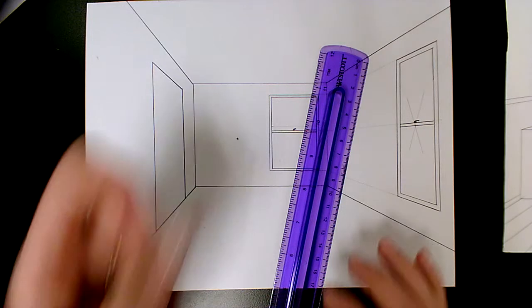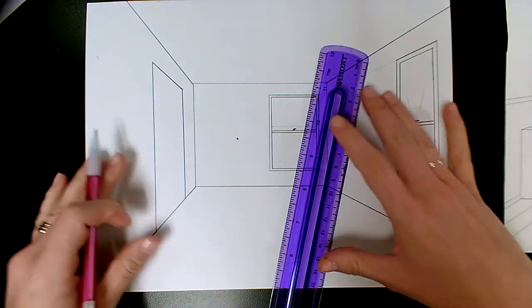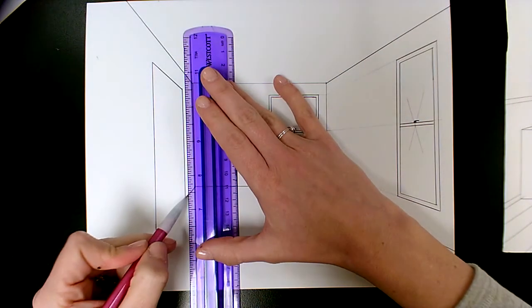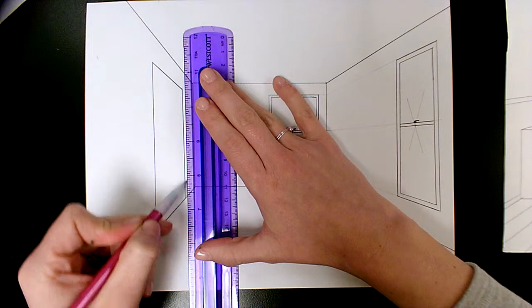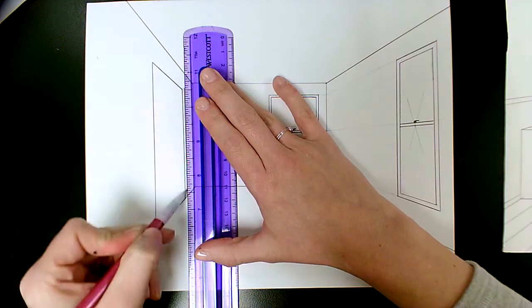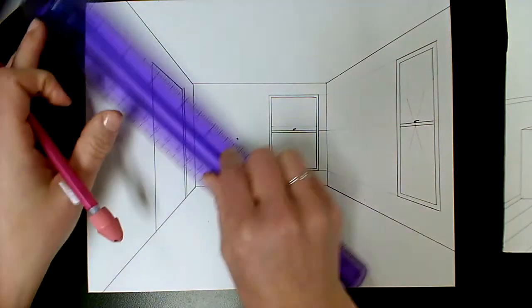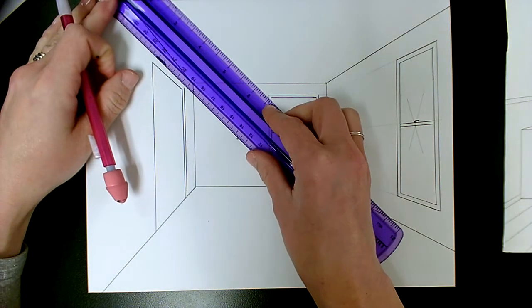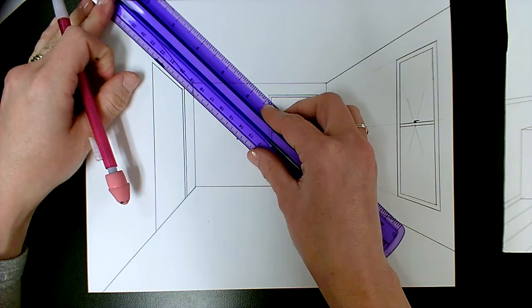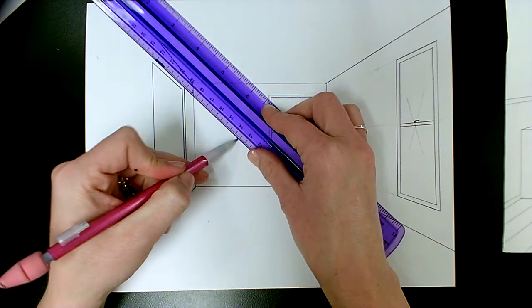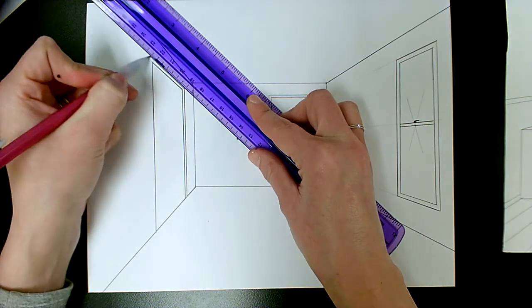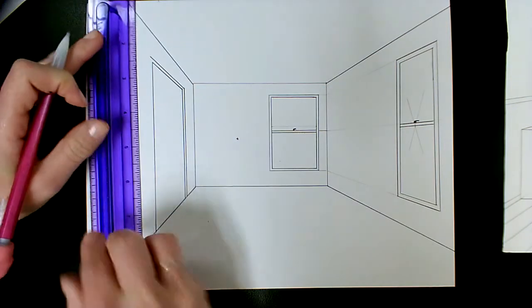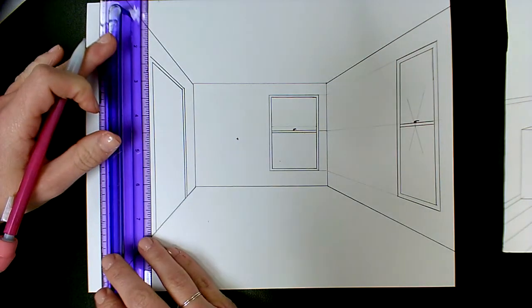Now we can make this look a little bit fancier. We can add a frame around it the same way we did with our windows. So I can create another vertical line at the top, another diminishing line coming from my vanishing point, and another one.